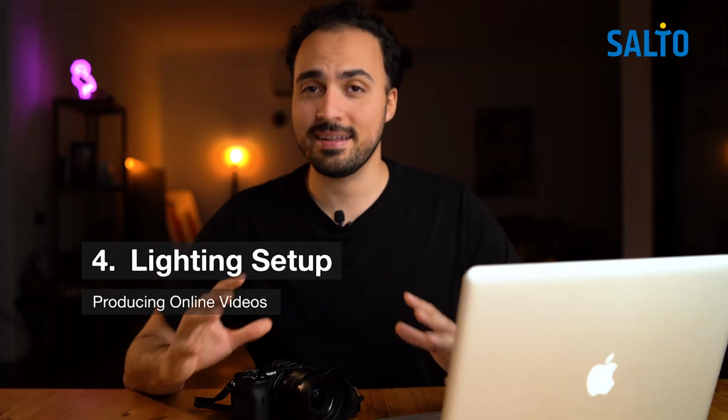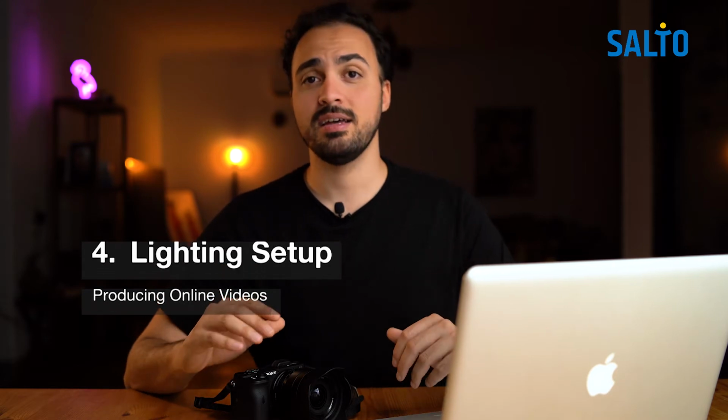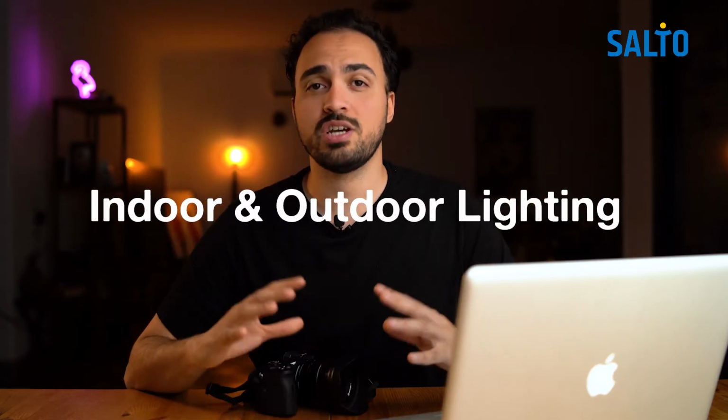Moving on to the lighting. There are two types of light. They're either indoor lighting or outdoor lighting. Whichever you use, you need to make sure that you have a consistent light throughout.